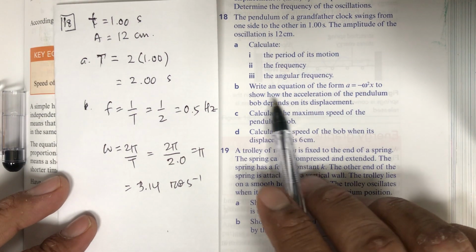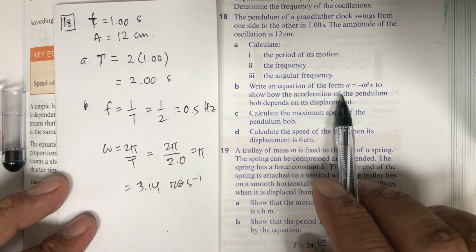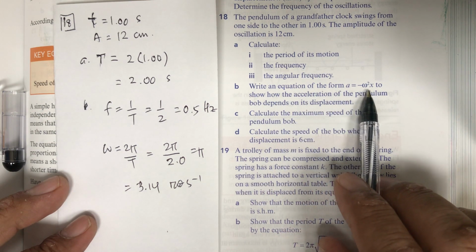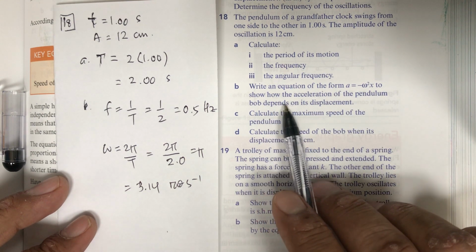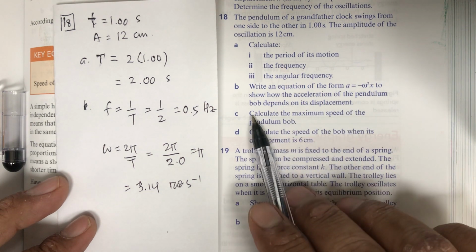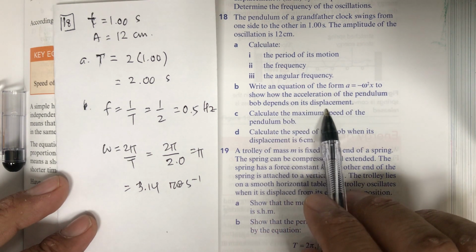Then write an equation of the form a equals negative omega square x to show how acceleration of the pendulum bob depends on the displacement.